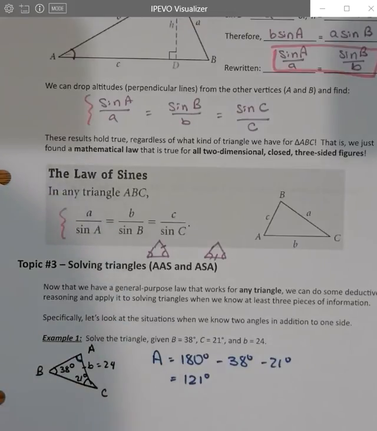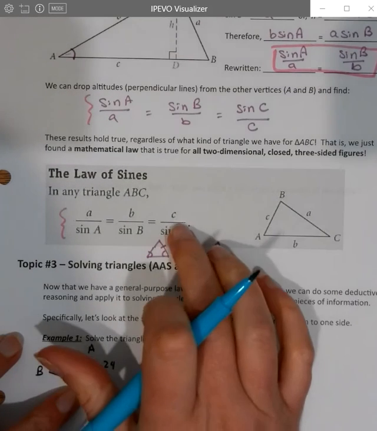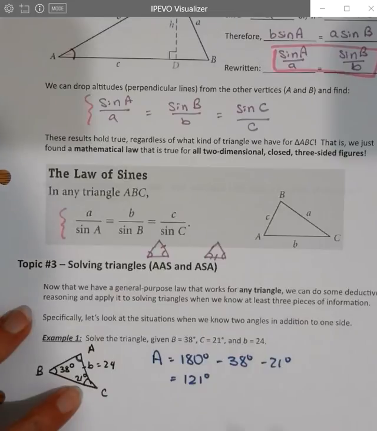Now I want to find the measures of side a and side c. So let's go for side c first, since we already knew the angle for side C. We're going to set up a ratio in this form because the side is what I'm looking for.